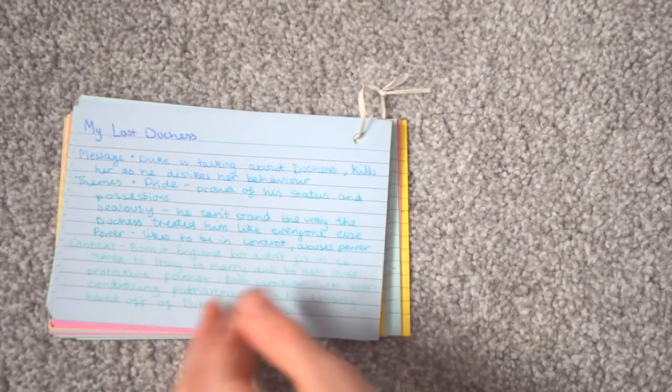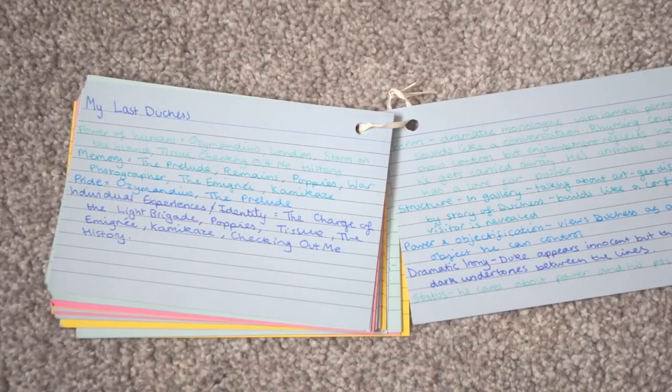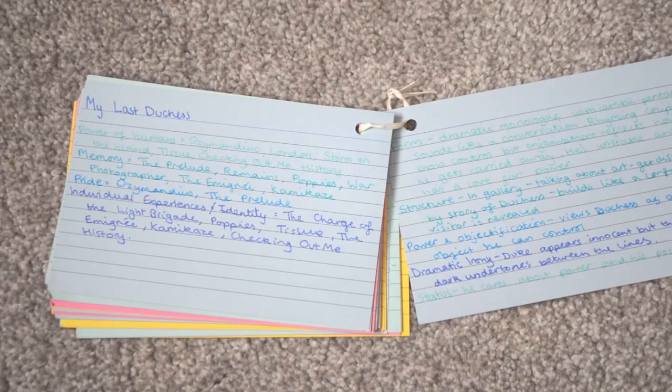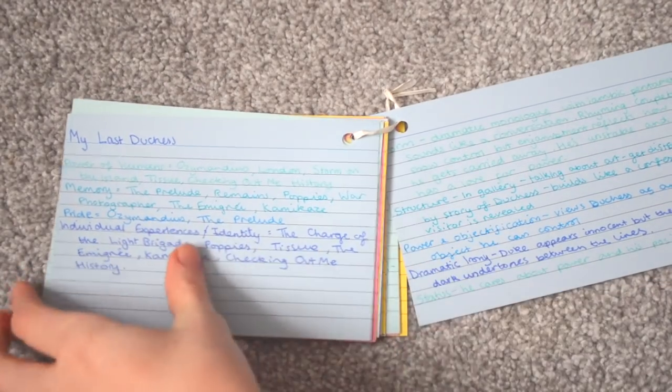And then I've got some context in there, as it's always important to add context. Always make sure you know at least a little bit, as it is a criteria that gives you easy marks if you mention something right. And I've got my form, structure, and then a bit about the themes I was talking about. And then the poems I can link it to depending on what the question is.